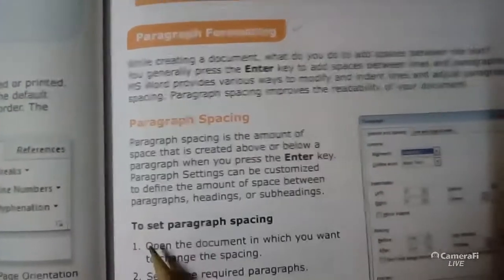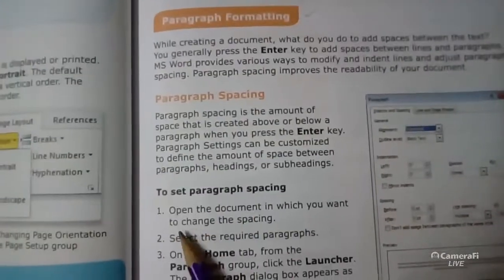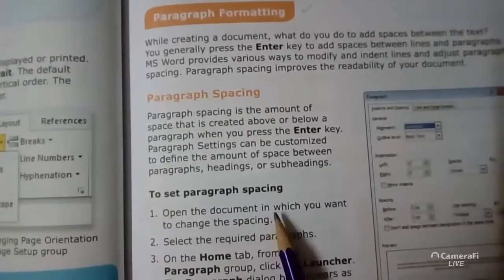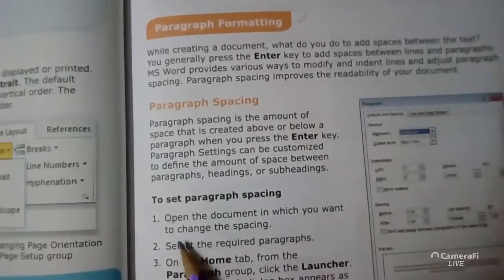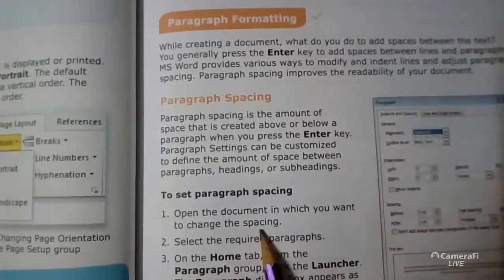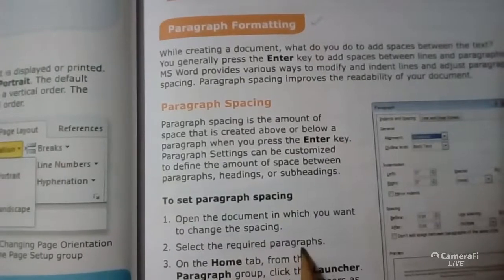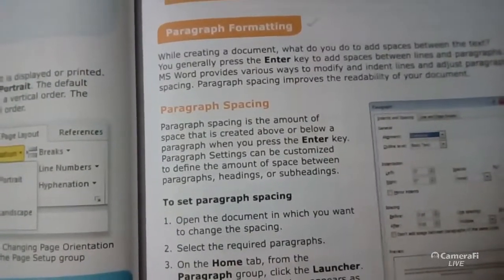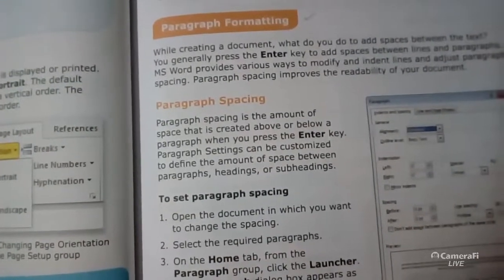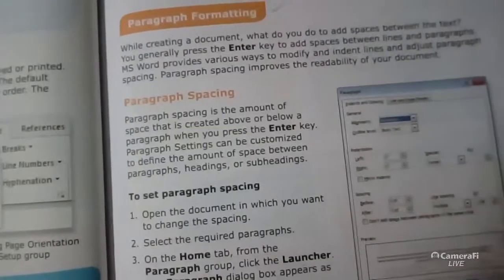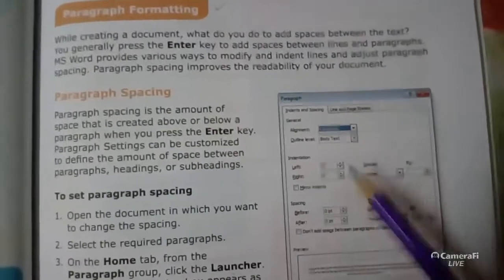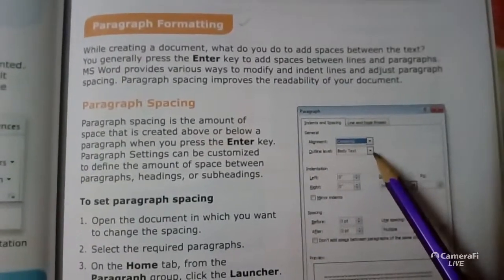Now how to set the paragraph spacing? Number 1, open the document in which you want to change the spacing. Select the required paragraphs. On the Home tab, from the paragraph group, click the launcher. The paragraph dialog box appears as shown, figure 3.9. This is the paragraph dialog box. Okay, and with the help of this spin box, these are called spin box.